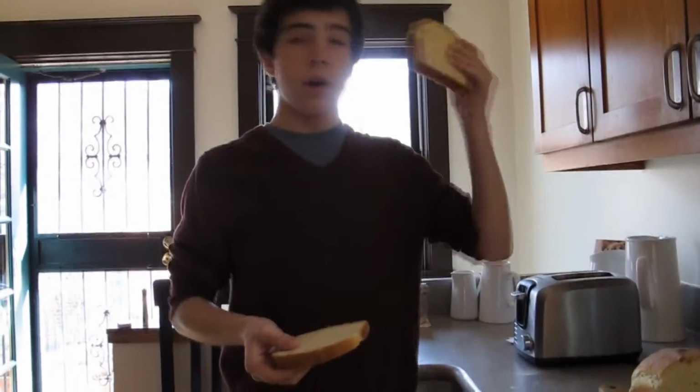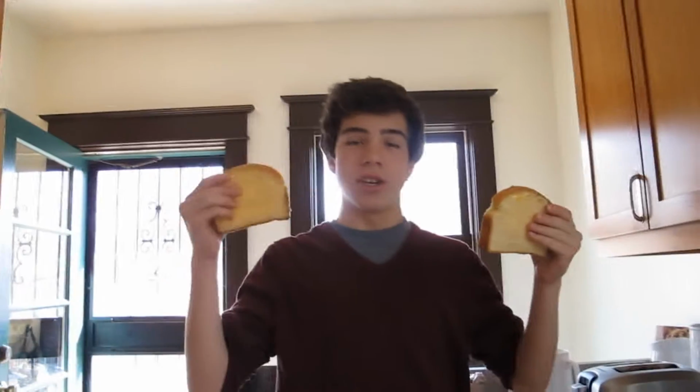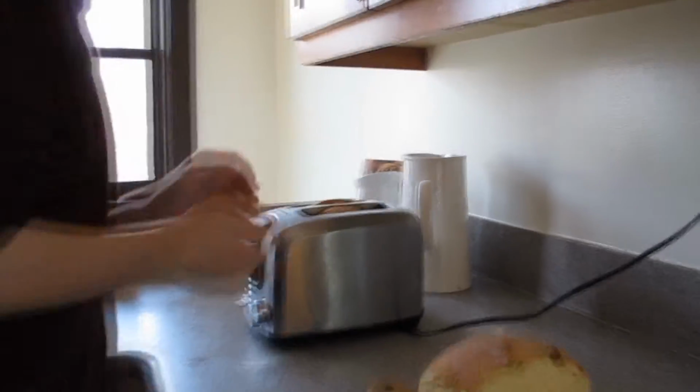Now, toasting happens because of the Maillard reaction. The Maillard reaction is a combination of carbohydrates and proteins. Now, carbohydrates contain simple sugars and proteins contain amino acids. And when exposed to heat, such as a toaster, they react and break down.